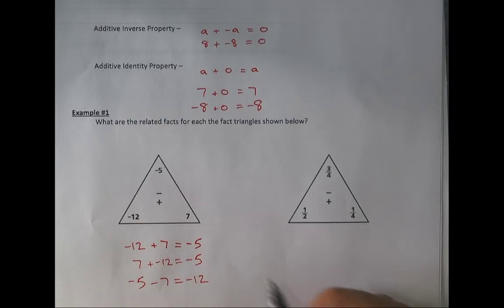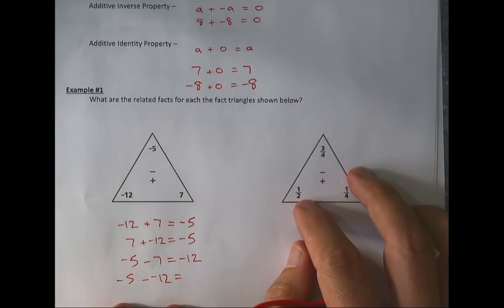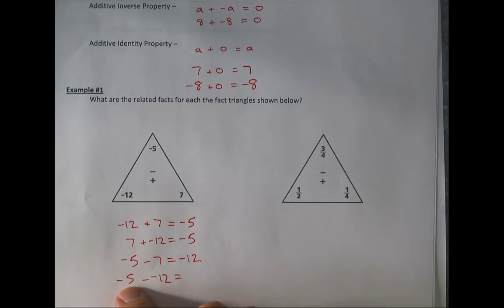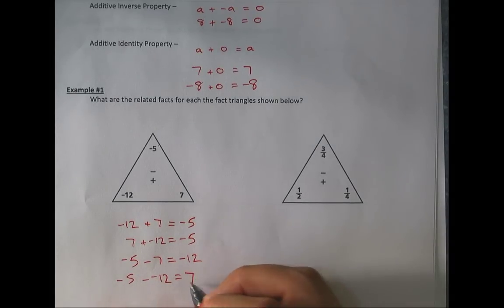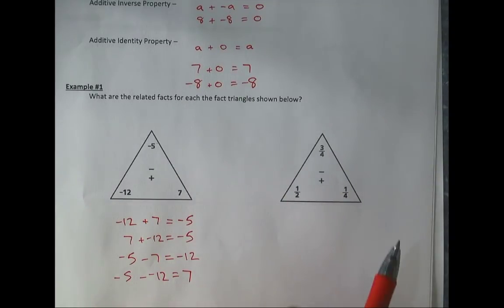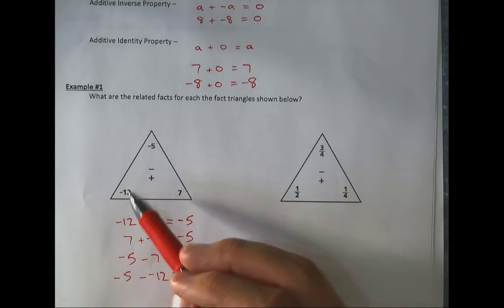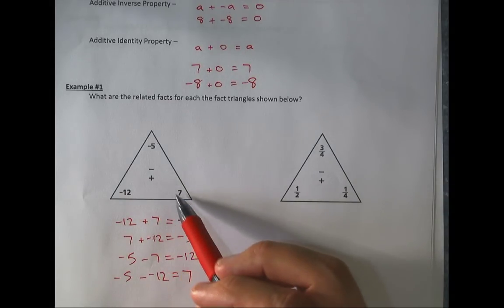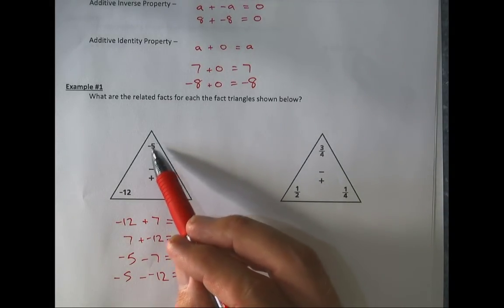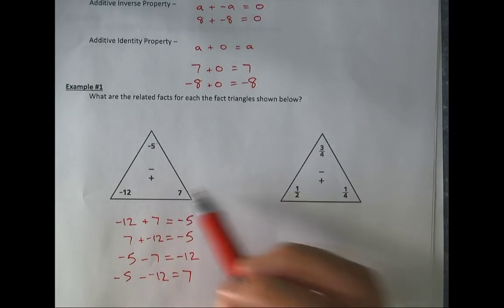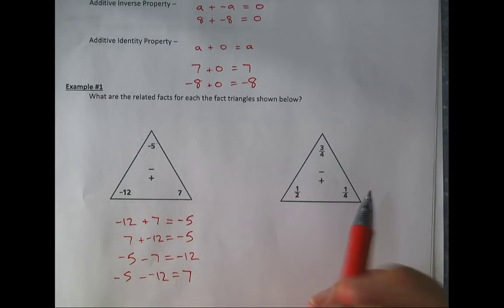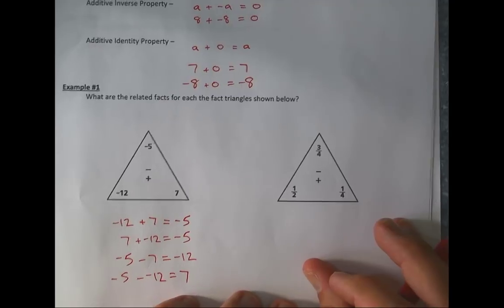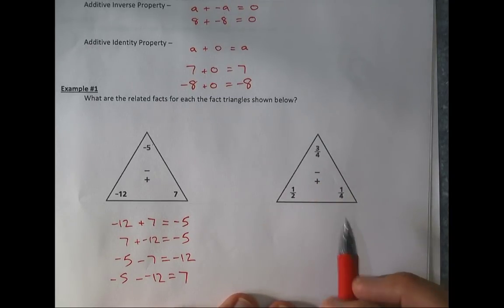Negative 12. What if I go this way? Negative 5 minus negative 12. Well, this goes plus plus, and it's negative 5 plus 12, and that is 7. So for every one of these fact triangles, what's created are 4 equations that are true. So if two numbers being added together equals this top one, I can subtract either direction and still end up with the third number.